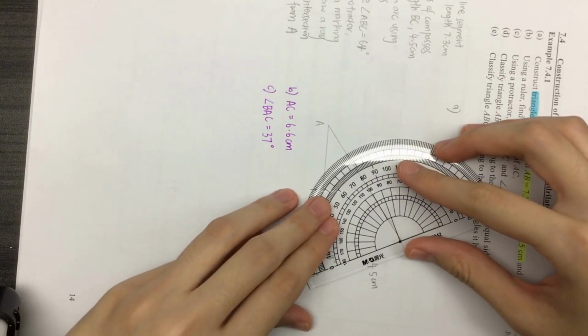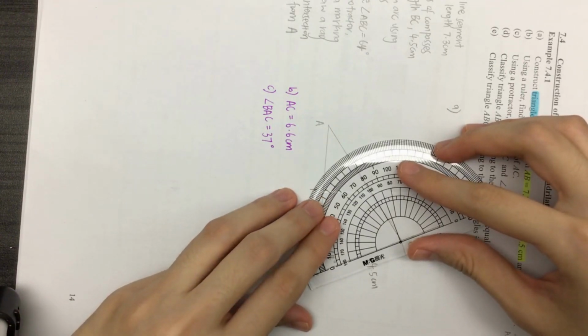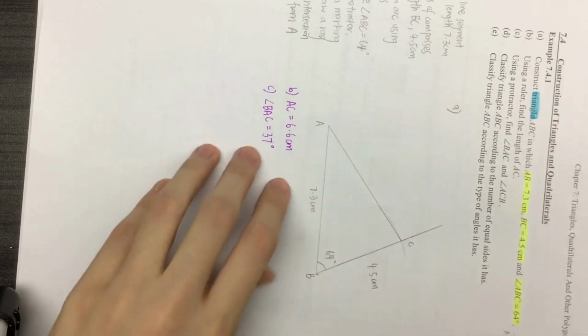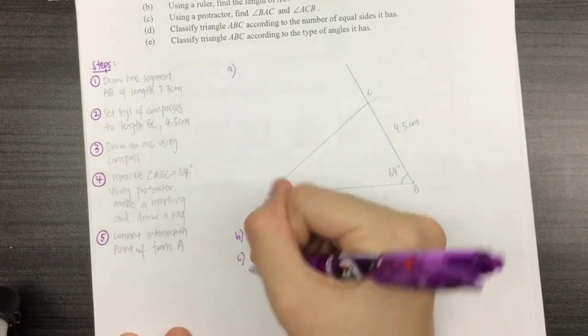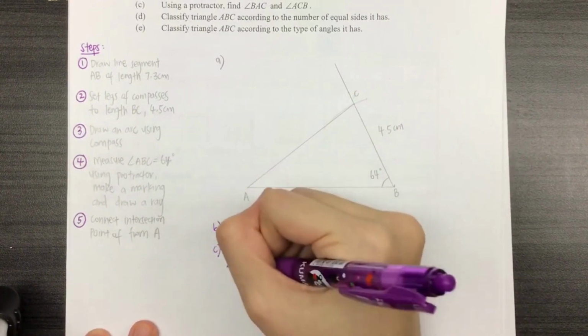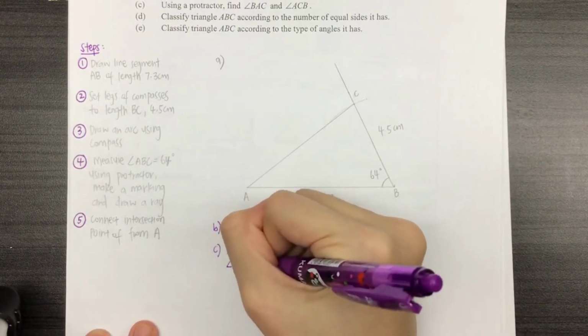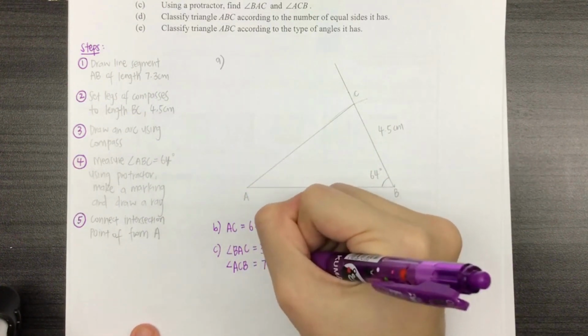So my reading is 79 degrees. Okay, so it's about 79 degrees. So I will go back and write down angle ACB to be equal to 79 degrees.